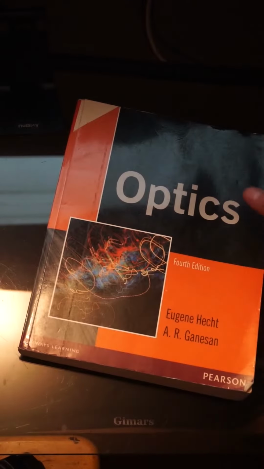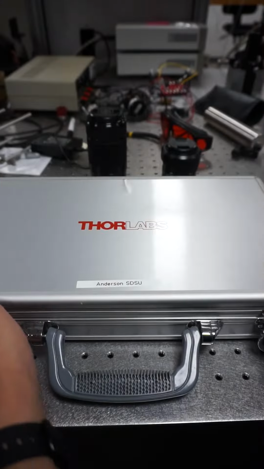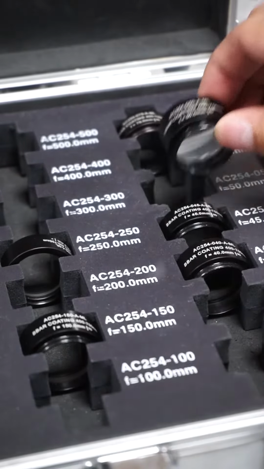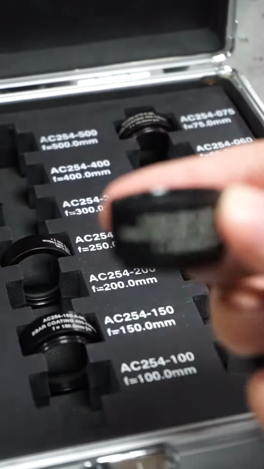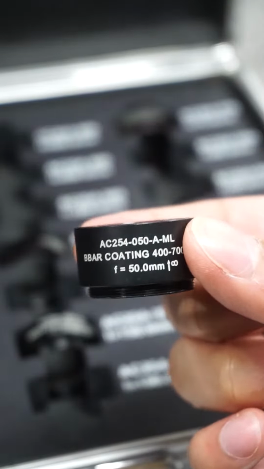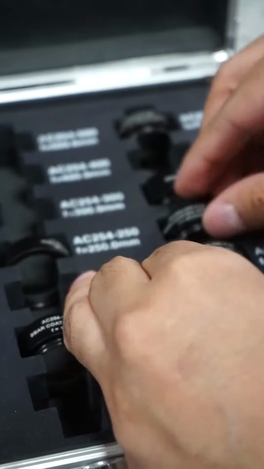Let's talk about a really cool branch of physics called optics. One of the things we learn in optics is how we can use lenses like these to manipulate light for various reasons. Take this one for example. Notice here how it says f is equal to 50.0 millimeters. What exactly does that mean?